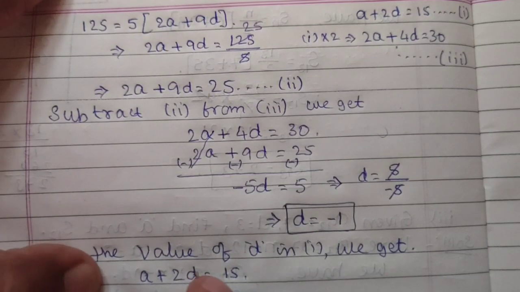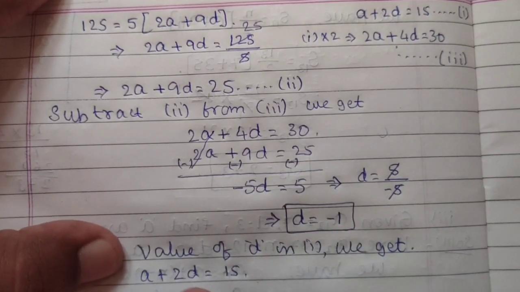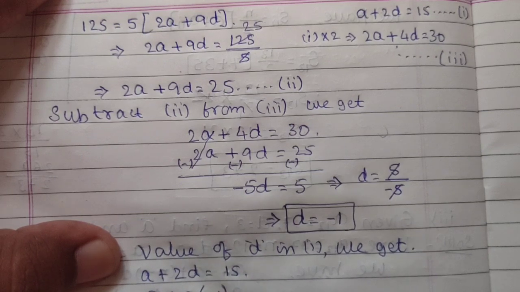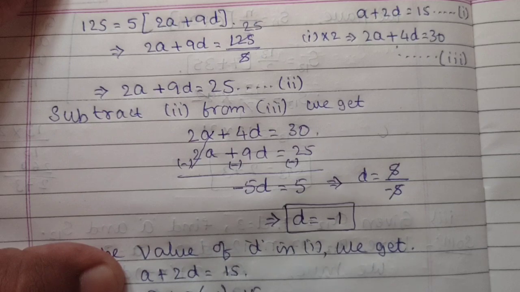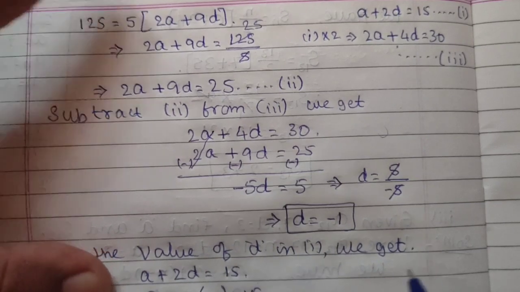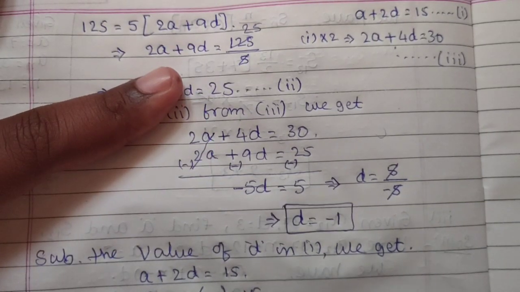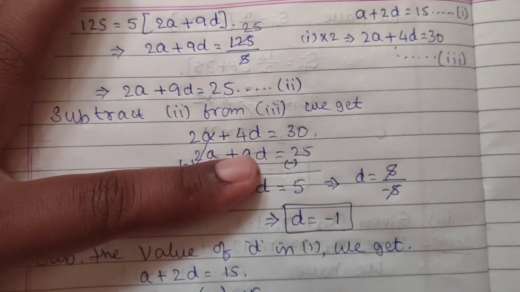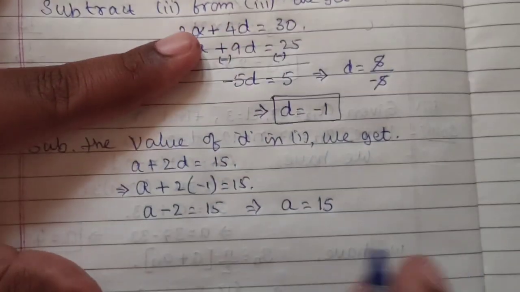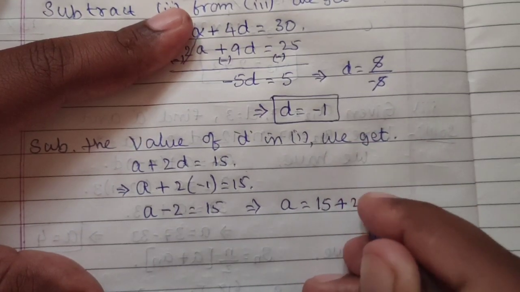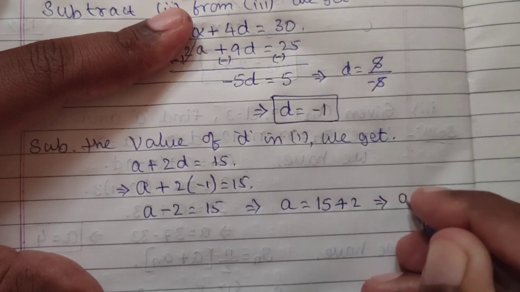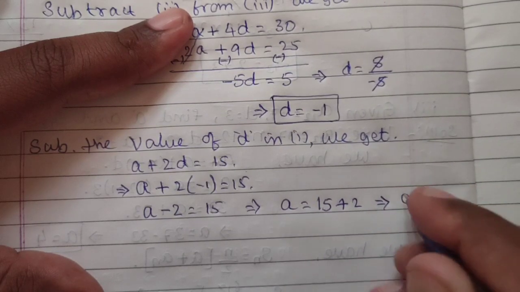When we substitute the value of d in equation 1, it becomes a plus 2 into minus 1 is equal to 15. That is a minus 2 is equal to 15. Let us shift this minus 2 to the RHS, it becomes plus 2. That is the value of a is 15 plus 2 equals 17.